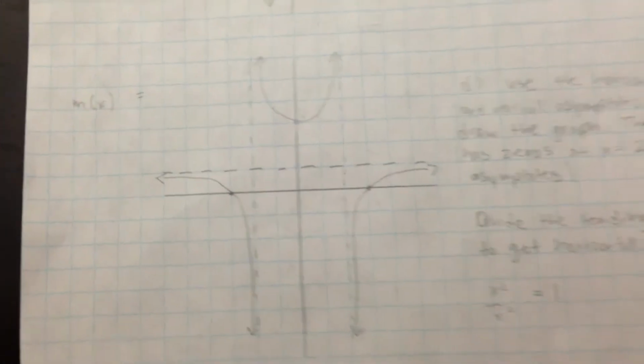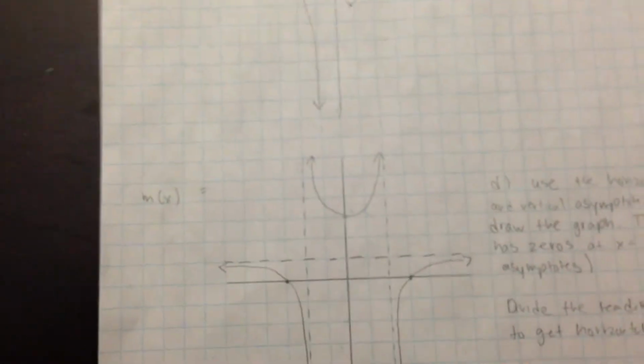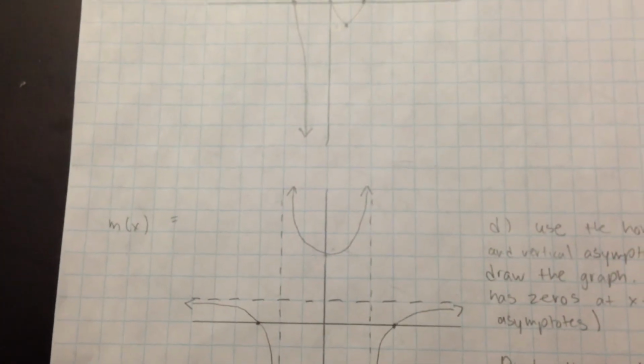And that is Unit 10. And that is question 14.